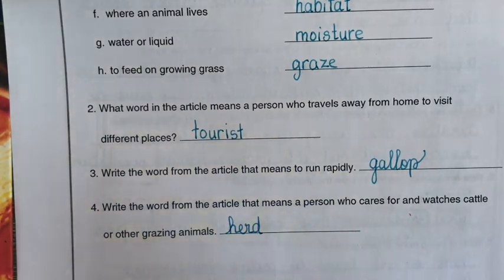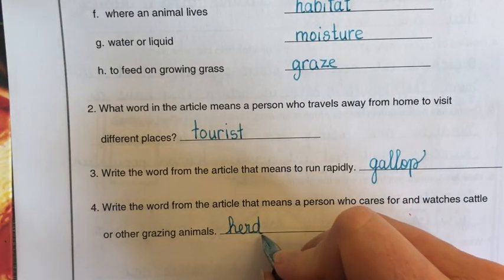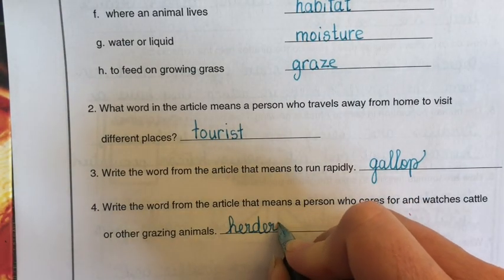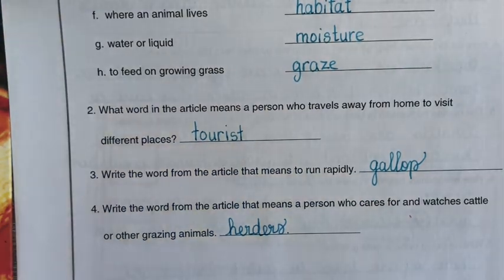H-E-R-D. That's like herd. I'm herding up the cattle. And then E-R-S. Some of you might have herding dogs. They're dogs that love to herd other animals or small children.